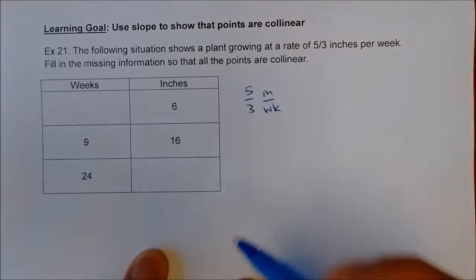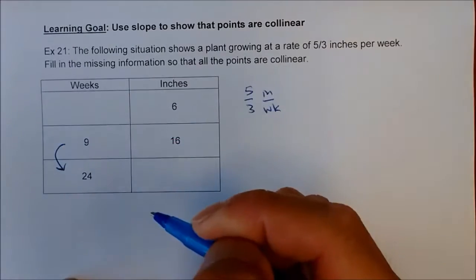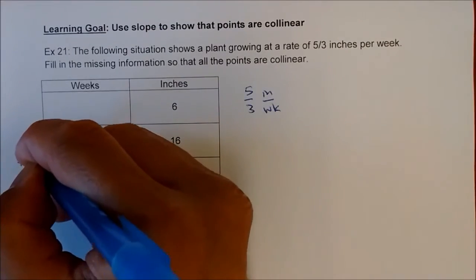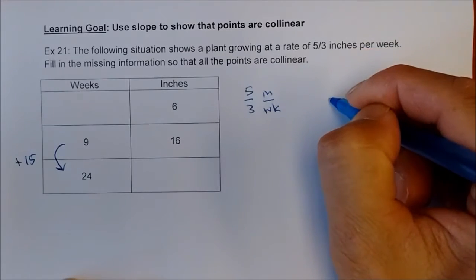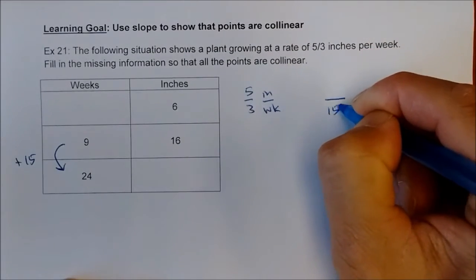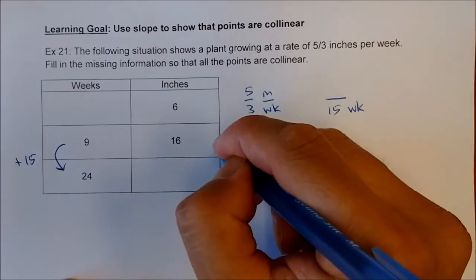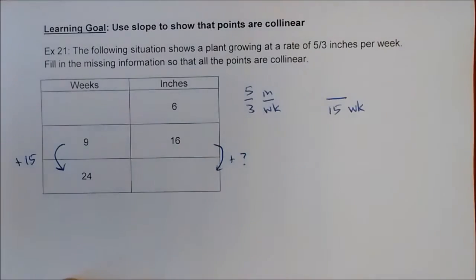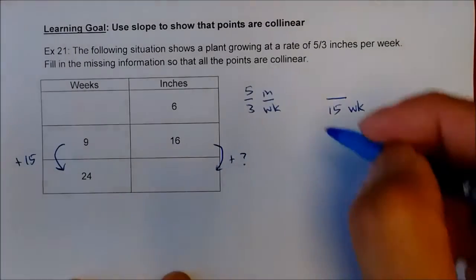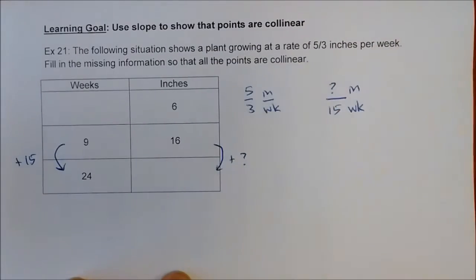I'm going to start with this 24 here, and notice that to get from 9 weeks to 24 weeks, I need to add 15 weeks. So in my rate of change, I've got a 15 week increase there. And what I want to find out is how much the plant grew, so plus what, question mark, how much the plant grew in that 15 weeks. So I'll put a question mark there in terms of inches.